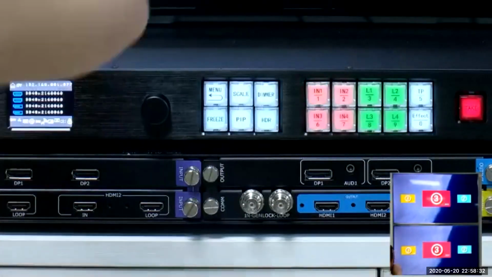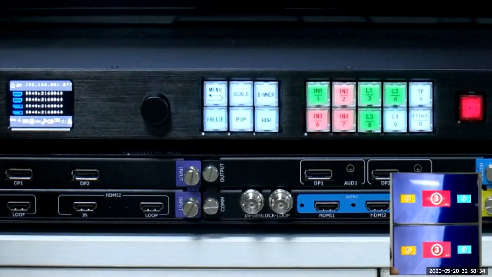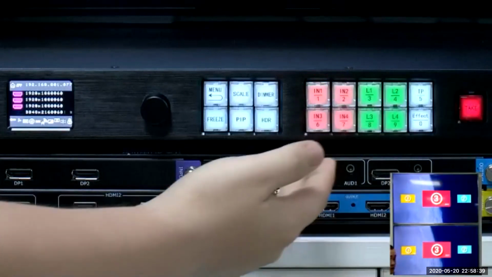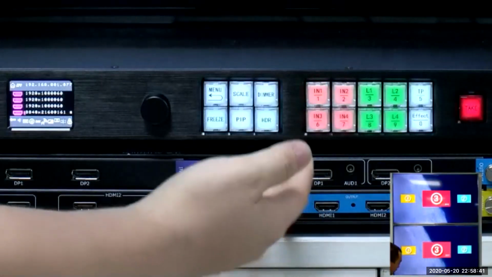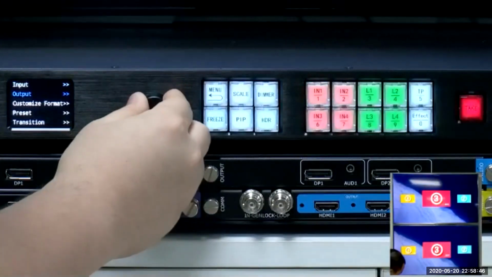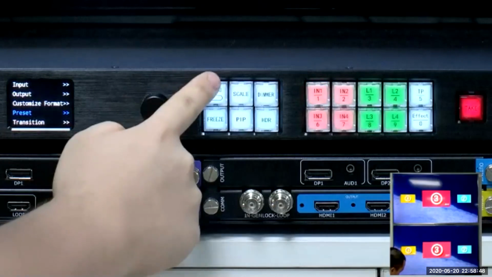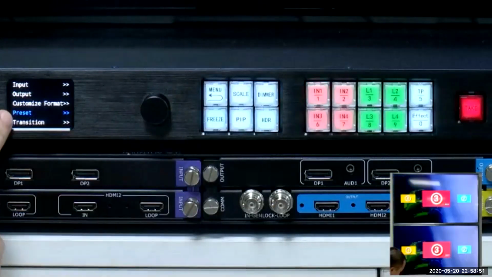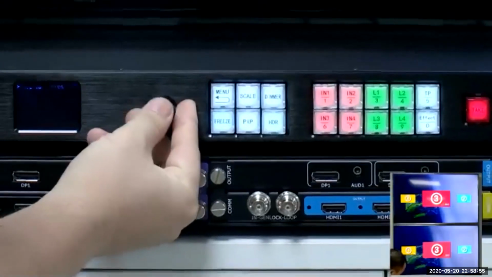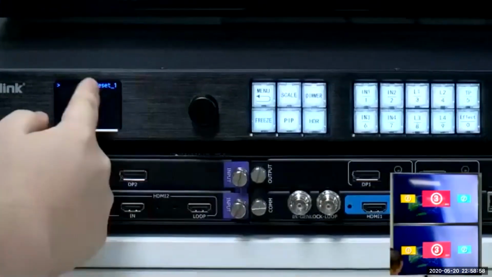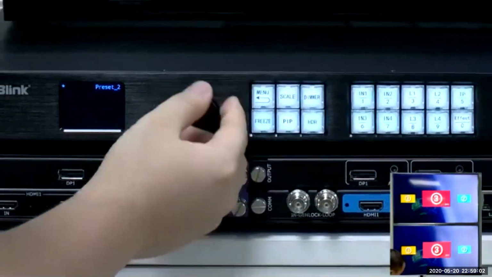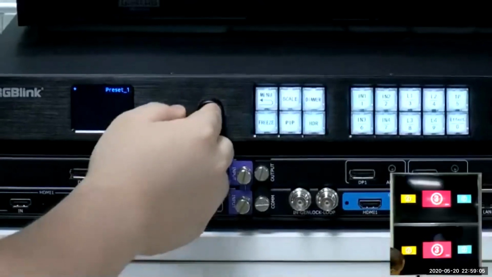No move. Now I will show you how to edit it. We can save it to preset 1. First, press Menu, and turn the knob to select the preset, press, and save to. Press, and this is preset 1. You can also press the knob to confirm and select preset 1.